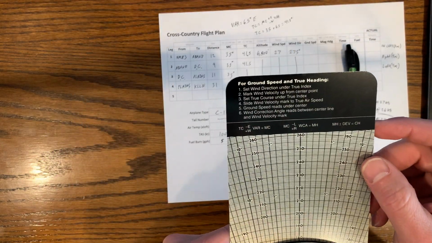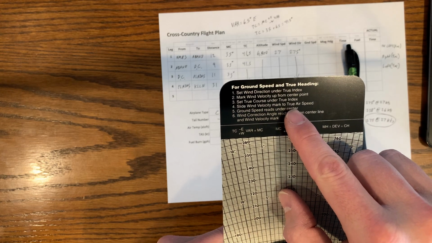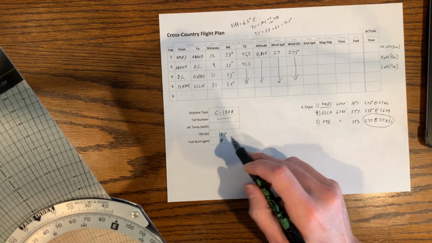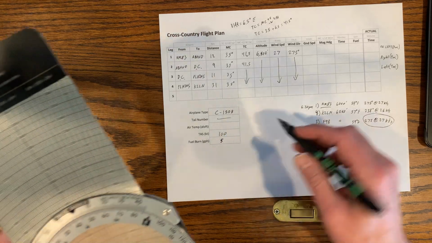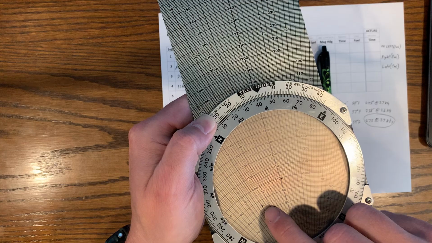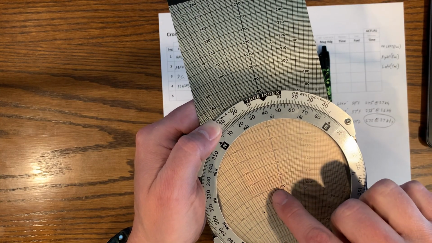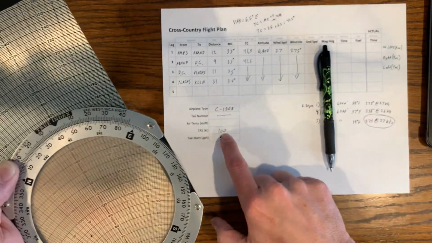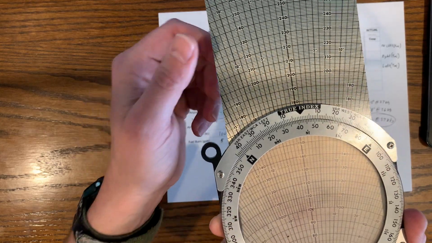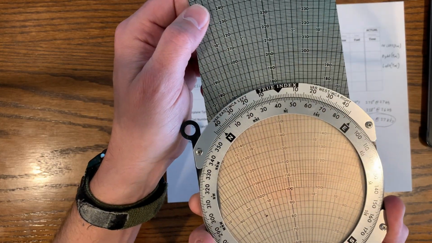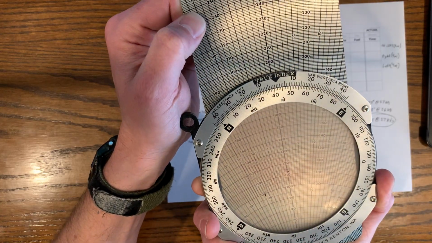Now, step 4, slide wind velocity mark to true airspeed. What was our true airspeed? Remember, this is the airspeed of the airplane. True airspeed is 100 knots. So we're going to take the mark you made, without rotating, and slide it up to whatever our true airspeed is. That's going to be 100 knots. It's only a coincidence that it's the same 100 we were using as a reference a minute ago. So we slide this until we put that mark on 100 knots.